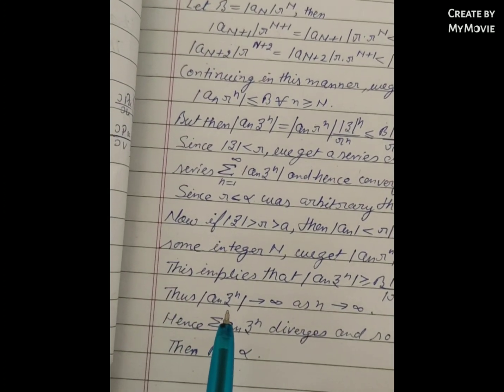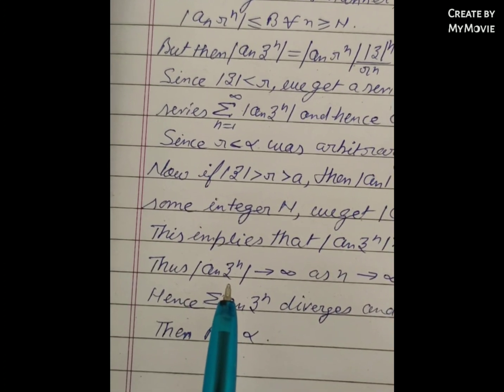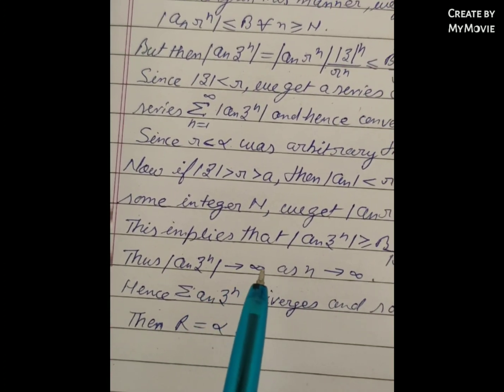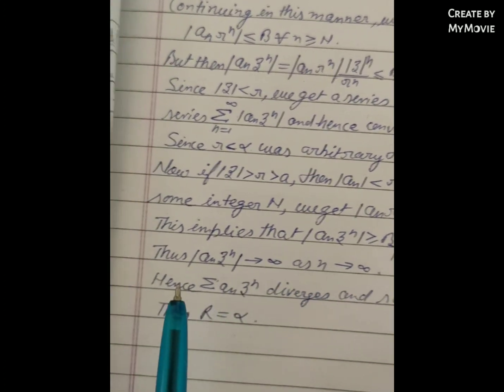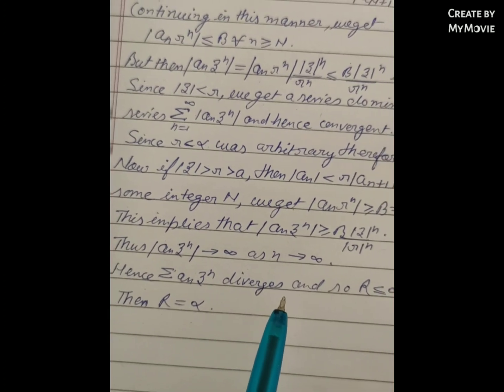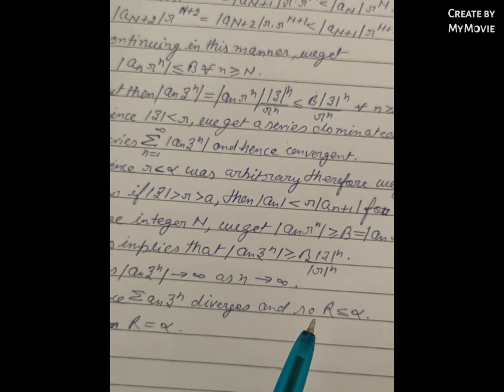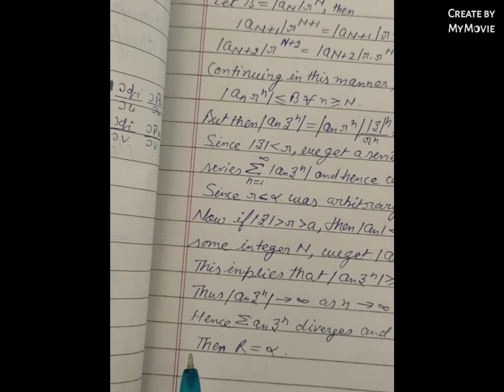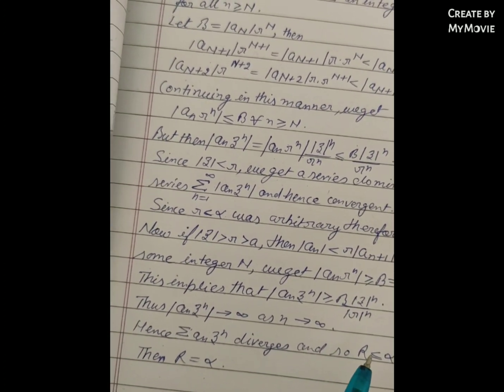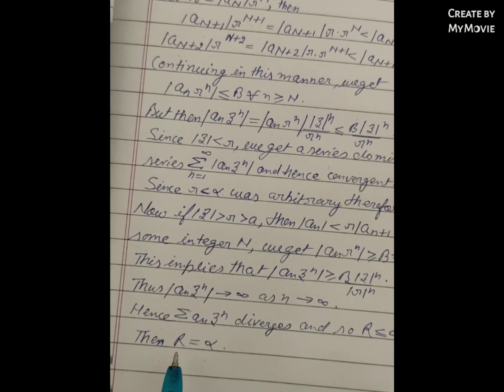Thus |aₙzⁿ| does not tend to 0 as n tends to infinity. Hence Σ aₙzⁿ diverges, and so R ≤ α. Therefore R ≤ α, and then R = α.